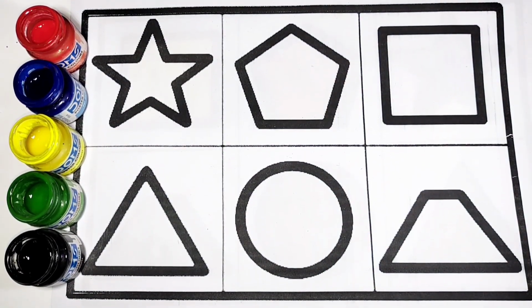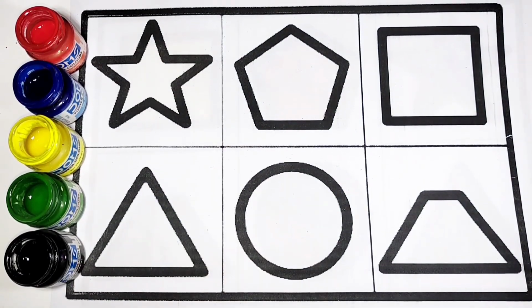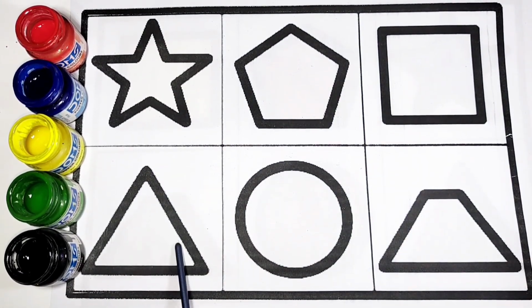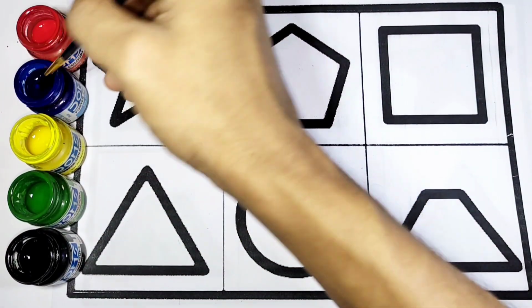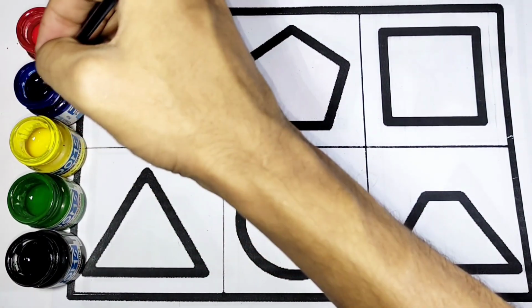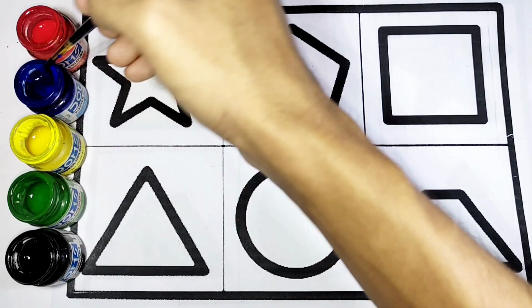Today we're coloring 2D shapes. First we are coloring the shape of star, and the next one is pentagon, square, triangle, circle, and the last one is trapezoid. First we are using the color of blue. Now we're mixing the color of blue.